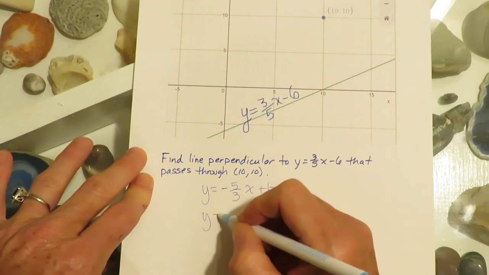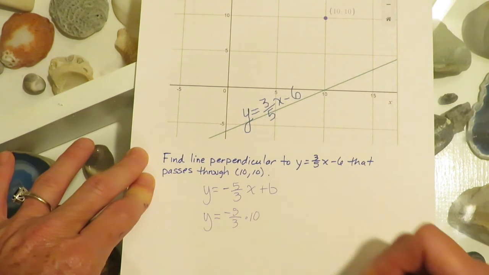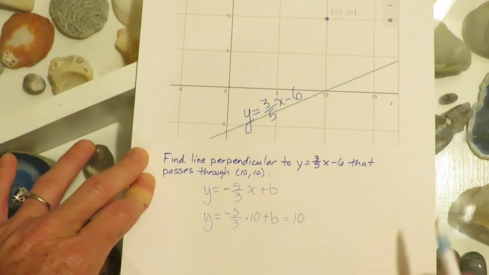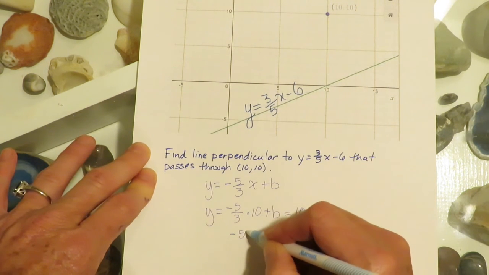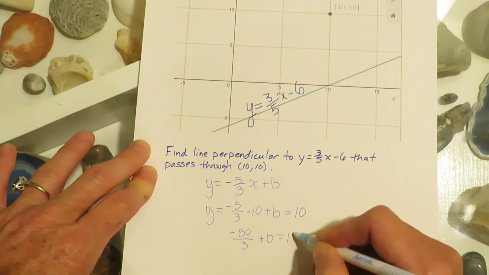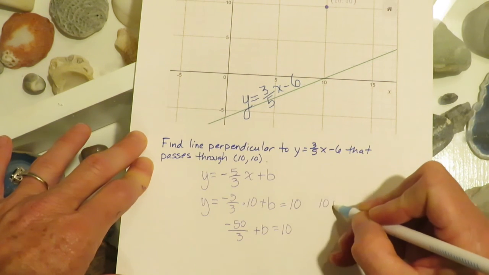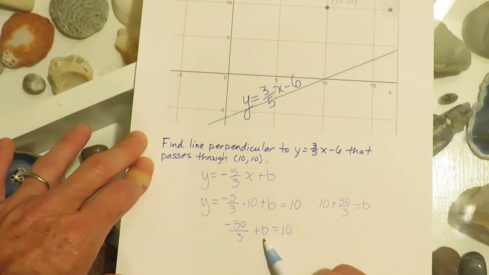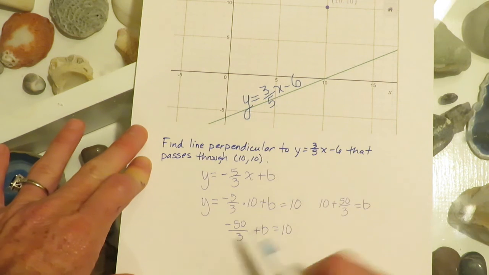So then I want to find b, and so I will plug in my known x of 10, and I should get out 10. And if I do that arithmetic, I get negative 50/3 plus b is equal to 10. Then 10 plus 50/3 will equal b, because I'm trying to get b by itself, so I'll add to cancel the negative 50/3.